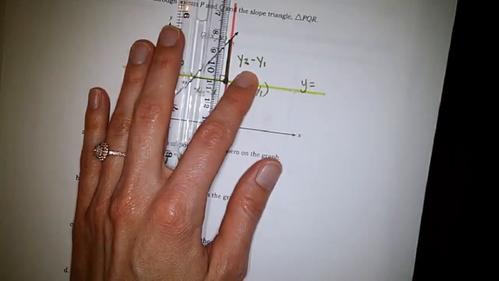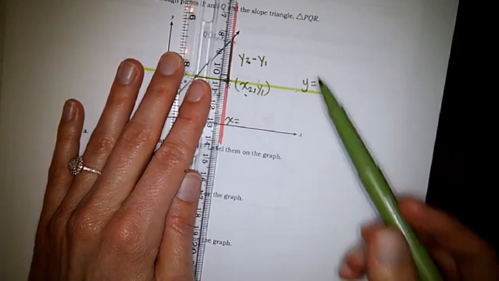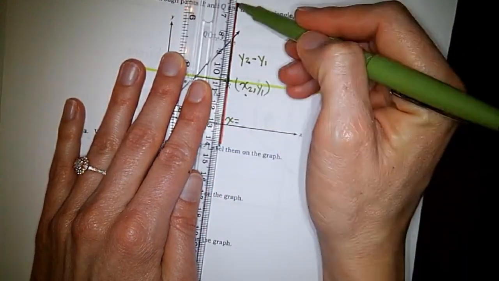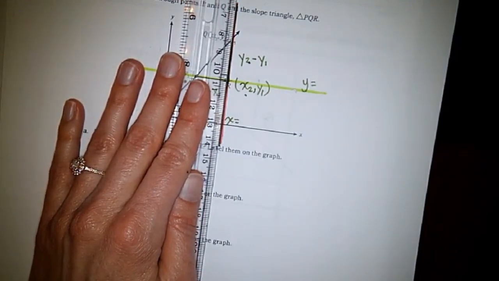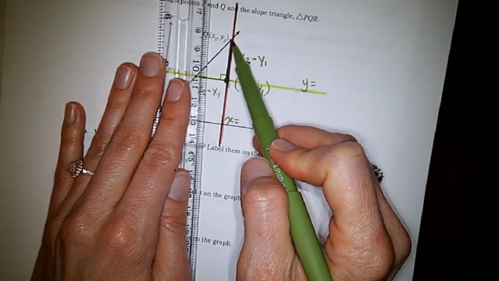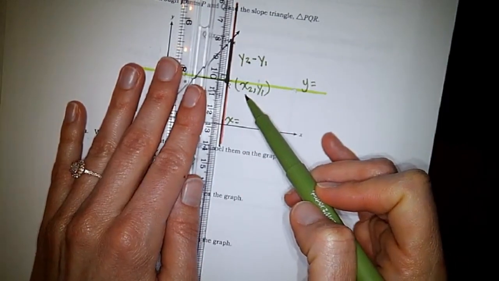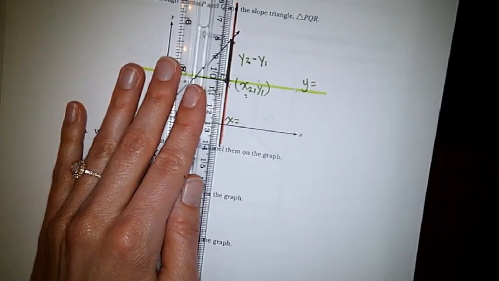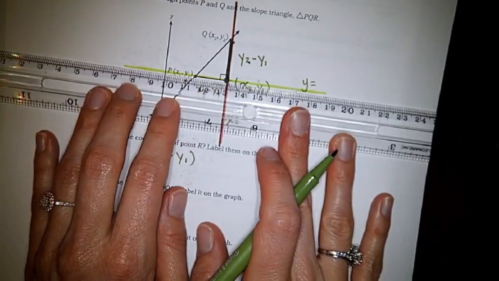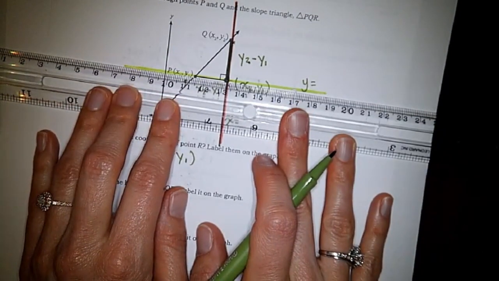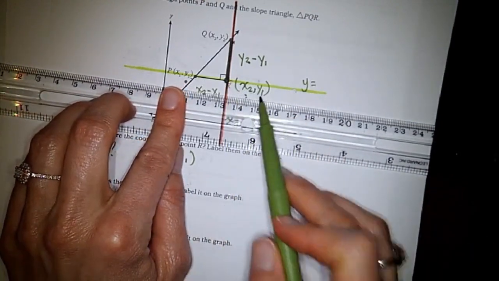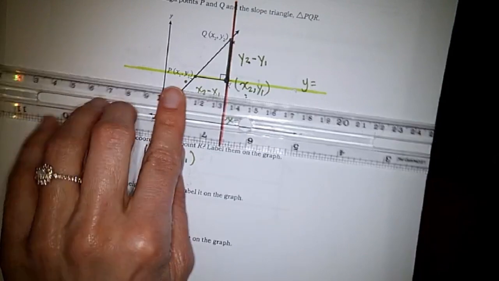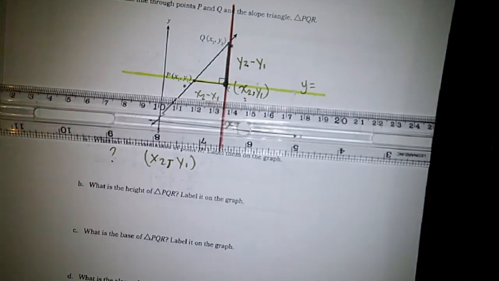Because watch. If you look at this point right here, this is an x equals line, right? That means that all of the x's on that line have to be the exact same. So if the value of this x right here is x2, that means that this x has to be x2. And if you're on this line, all of your y values have to be the same. So if the y value for this one is y1, that means that the y value for this one also has to be y1. So we're just looking at the mathematical reasoning. It doesn't have to make 100% sense. Is that okay?